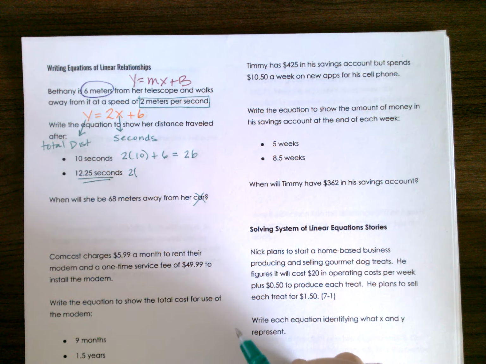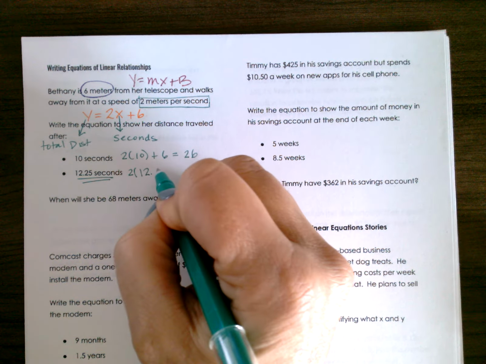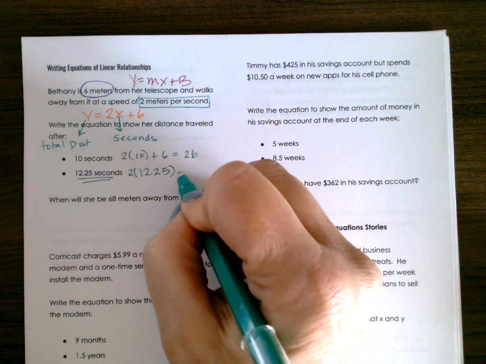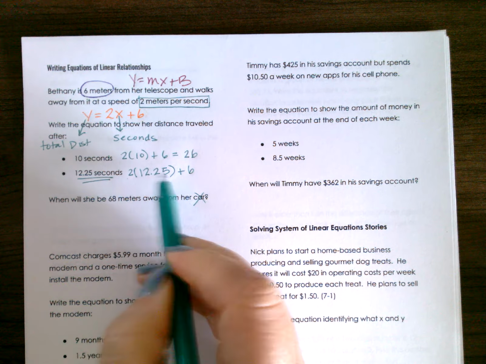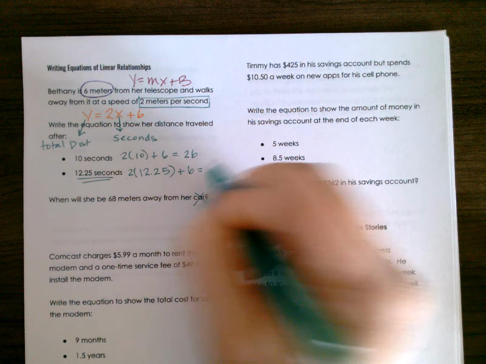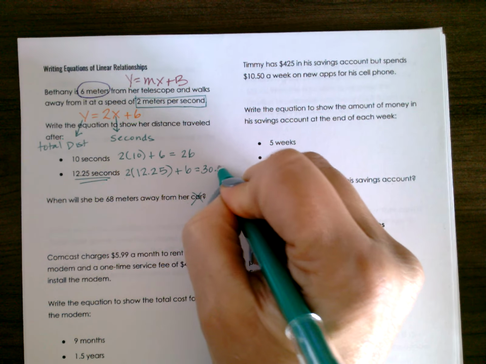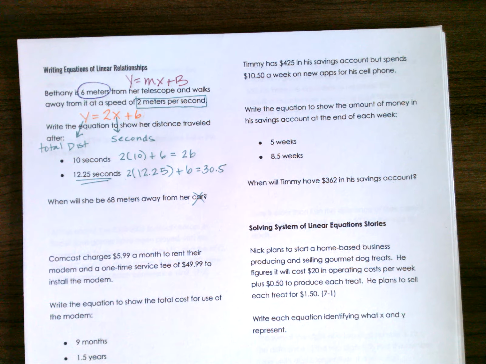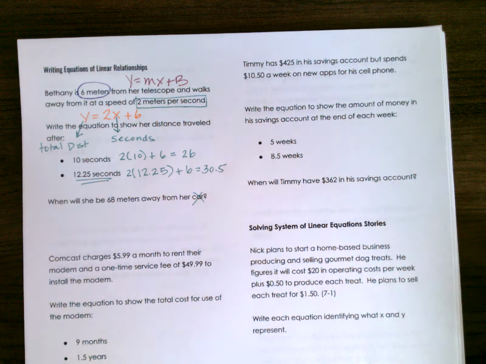Because I gave you seconds, I'll put that in for x. 2 times that is 24 and a half. 24 and a half plus 6 is 30 and a half. Nope, excuse me. I tried to pause it, but couldn't fast enough.